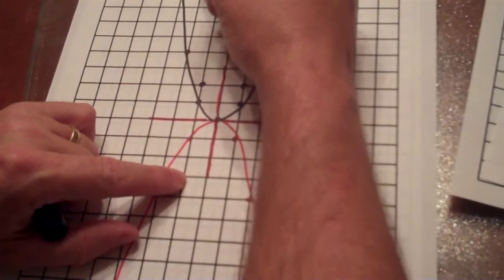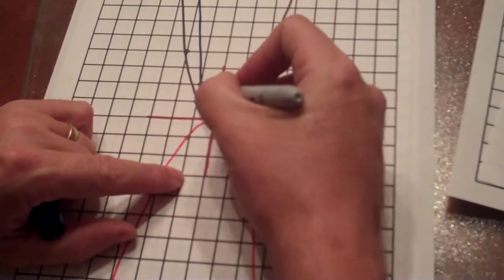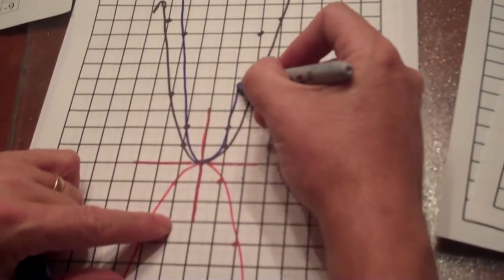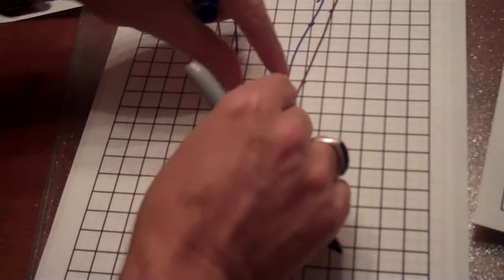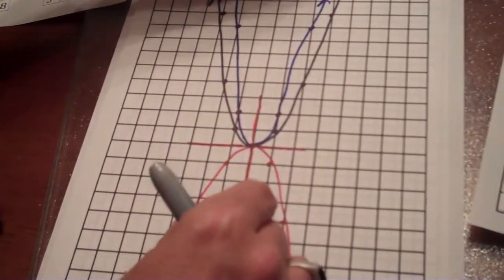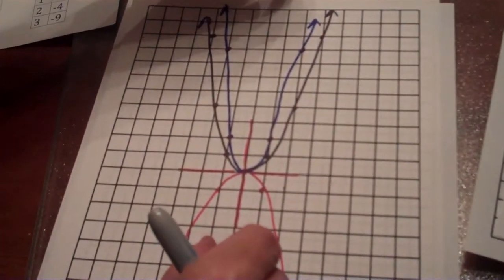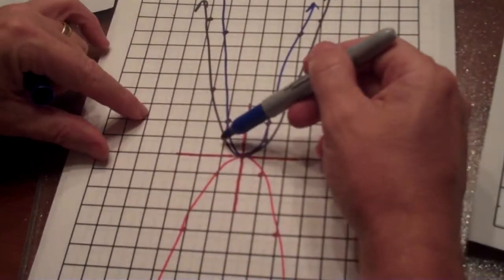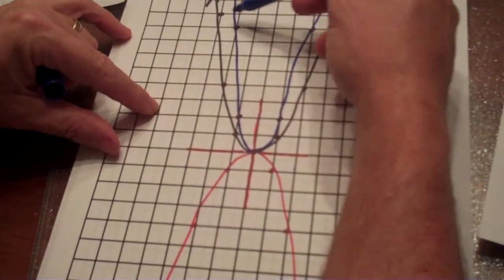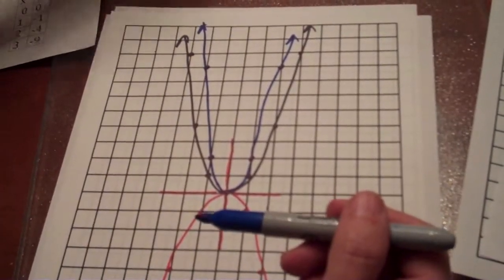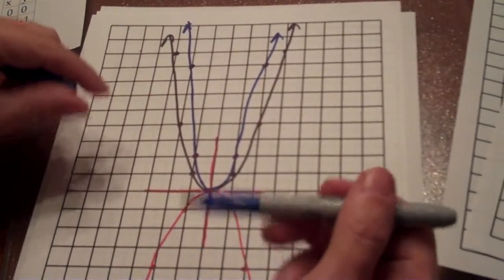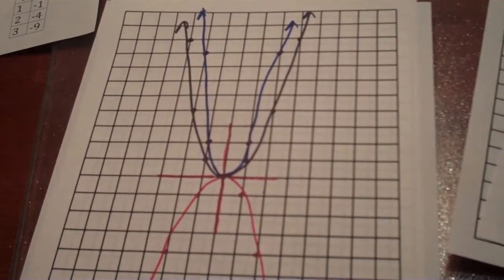And now we refer to this as a stretch, usually, because what I've actually done is taken that original parabola and stretched it to twice its normal size. So see, what was 1 is now 2, what was 4 is now 8, and what was 9 won't even fit on my paper. It would be way up here somewhere. So again, it just makes it longer and skinnier.